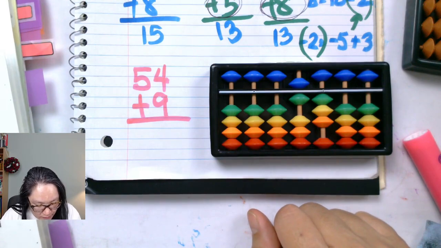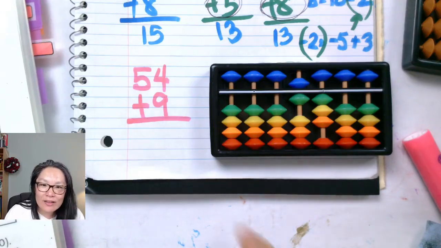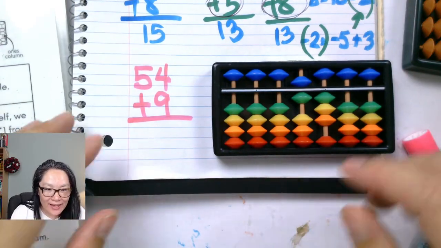What was I supposed to do here? Oh, we're supposed to do minus. So my final answer is 63. But it's supposed to be the other way.